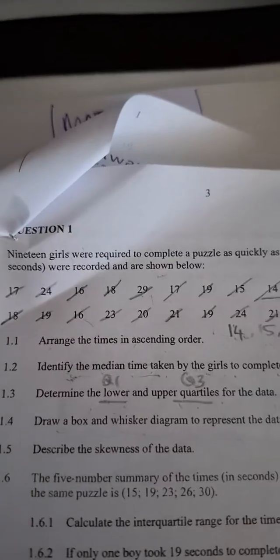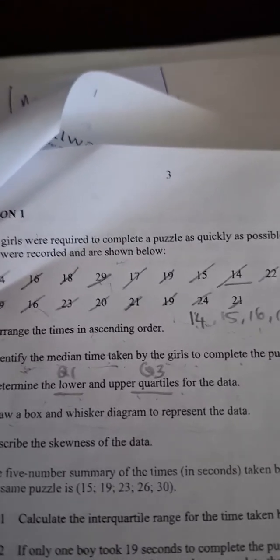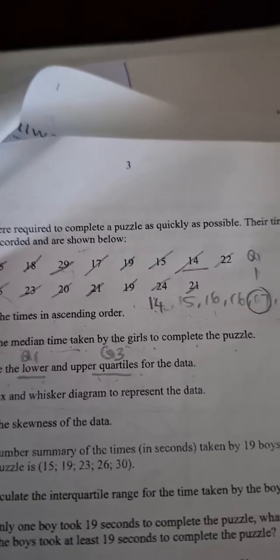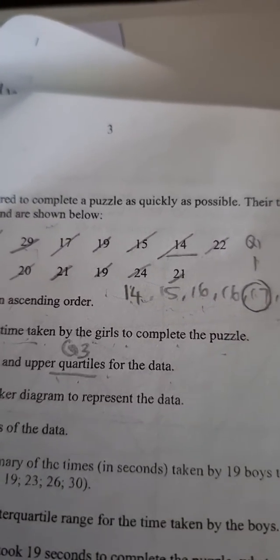Okay, so let's check. Your data values should be 17, followed by 24, 16, 18, 29, 17, 19, 15, 14, 22, 18, 19, 16, 23, 20, 21, 19, 24, and then last but not least, 21. I get 372, not 375.